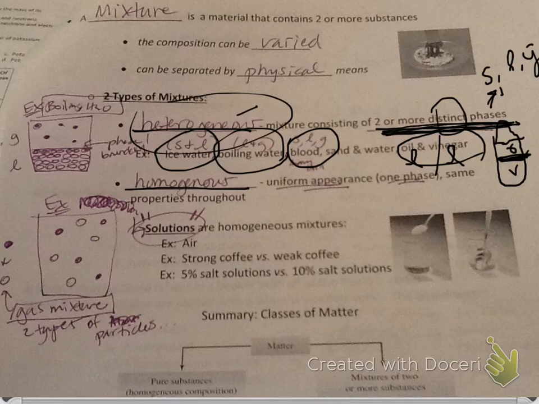Let's talk about homogeneous mixtures. Homogeneous mixtures, mixtures of different substances or different discrete particles, have a uniform appearance. It's the same throughout. Everything is in the same phase. Another word for a homogeneous mixture is a solution. You can use those terms for one another. You can either say homogeneous mixture or a solution. It means the same exact thing.